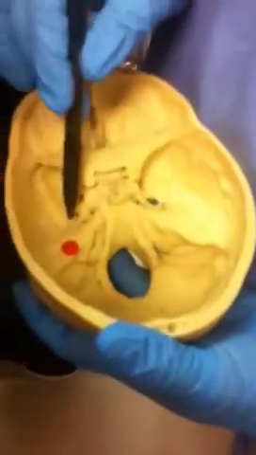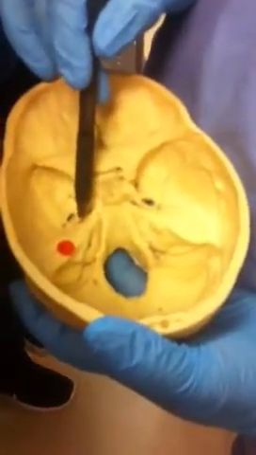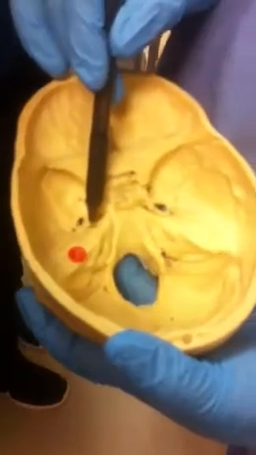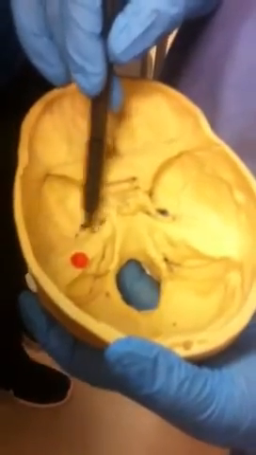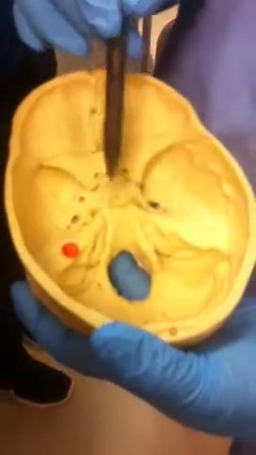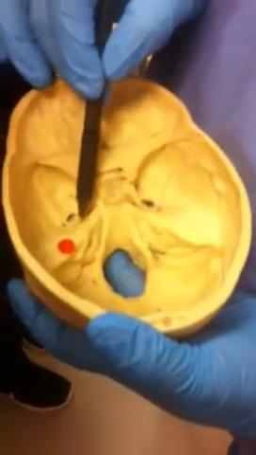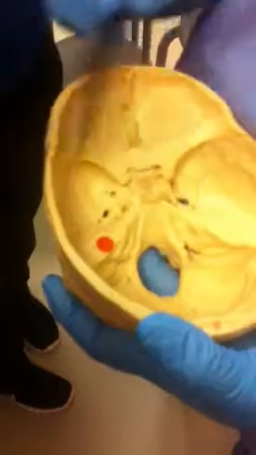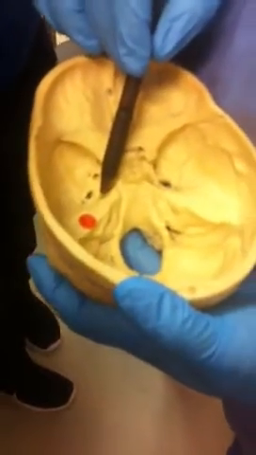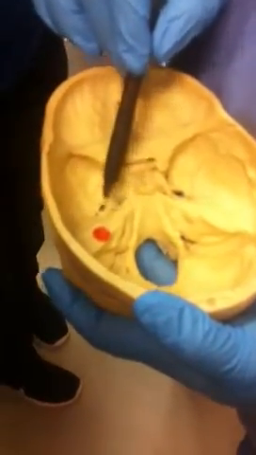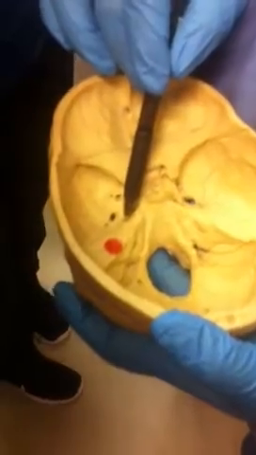Behind these three openings, in this spot right here, would have been the carotid canal. But unfortunately, because of the way the model is made, they did not form a nice opening between the opening here and the opening on the underside of the skull. So you'll just have to imagine that the opening is there. But that's where the carotid canal would be. Would you stick something there? Maybe.